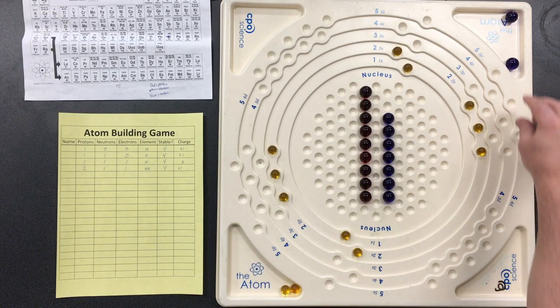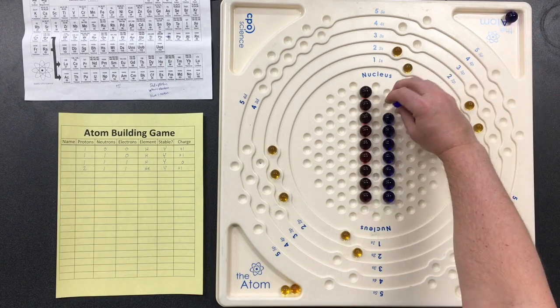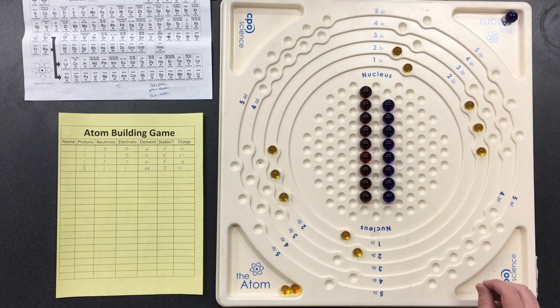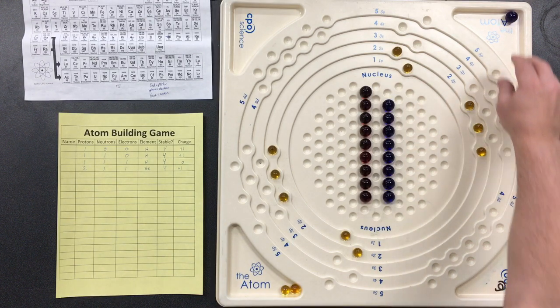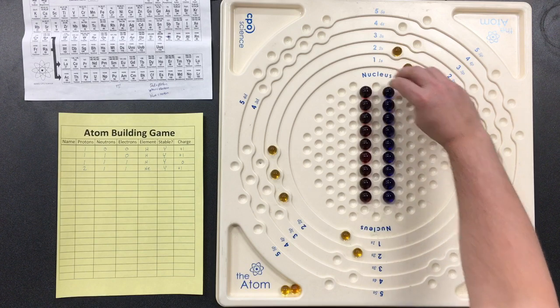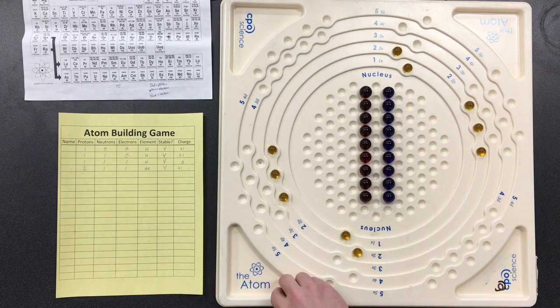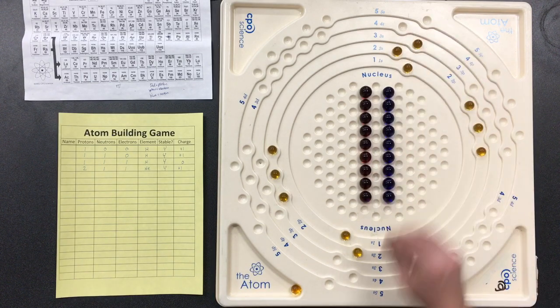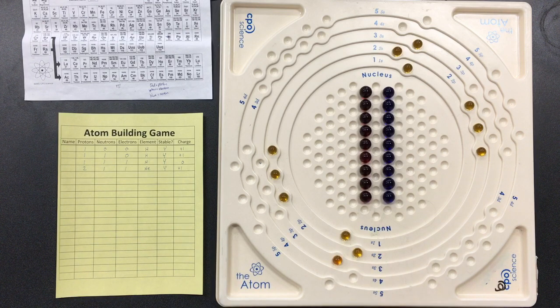Electron. Neutron. Neutron. An electron. And an electron. I'm out of marbles, so I guess that's where we get to end the sheet at for this.